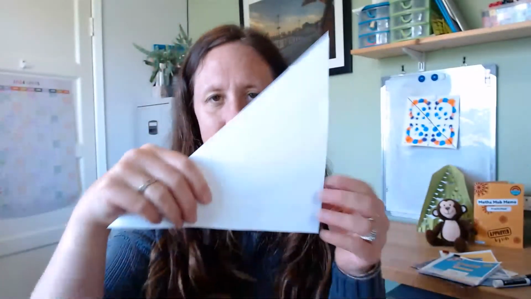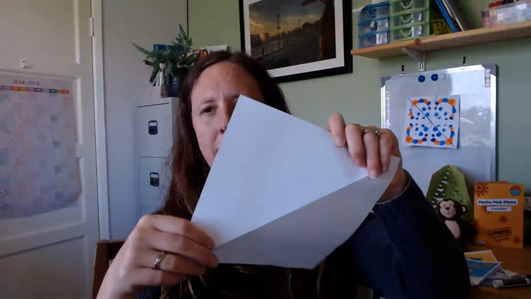So you just, that flappy extra bit at the bottom. I love a good non-mathematical term that I pretend is genuinely a mathematical term. The flappy bit at the bottom is, you just cut that off. And it looks like a triangle. You open it up, you've got a square.